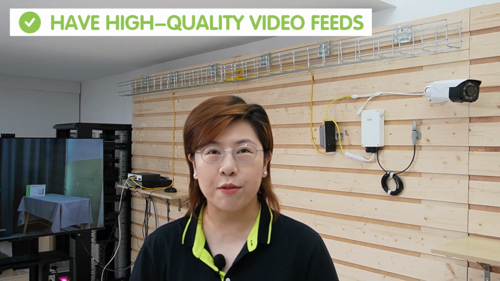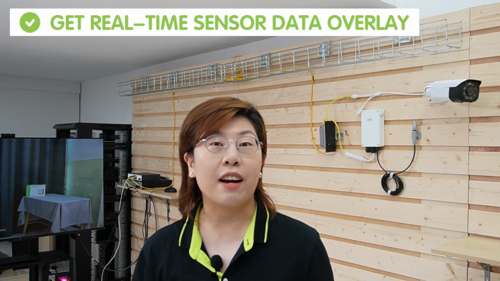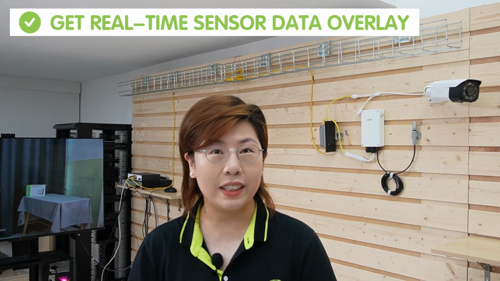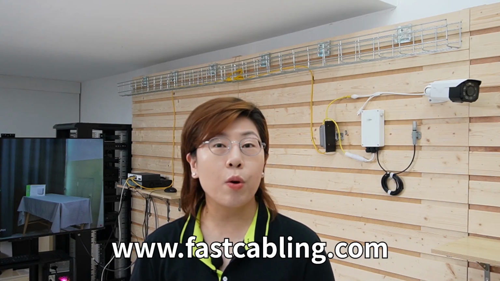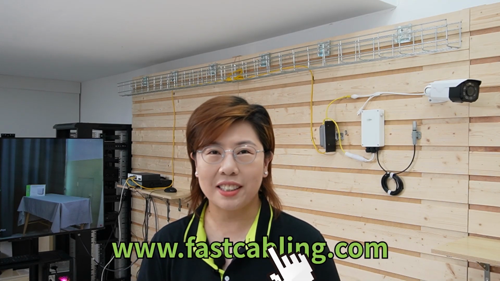By integrating the HD network cameras with the Modbus RTU over video device, now you can significantly enhance your security system's capability. Not only will you have high-quality video feeds, but also get real-time sensor data overlay, providing you with a comprehensive view of your sites.